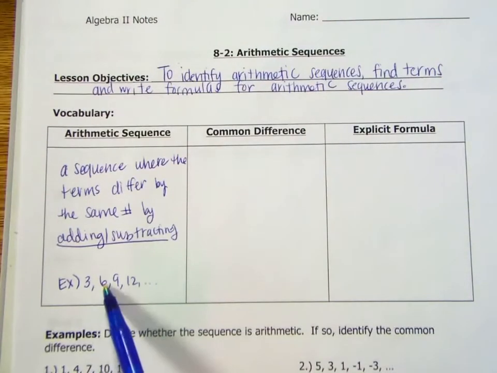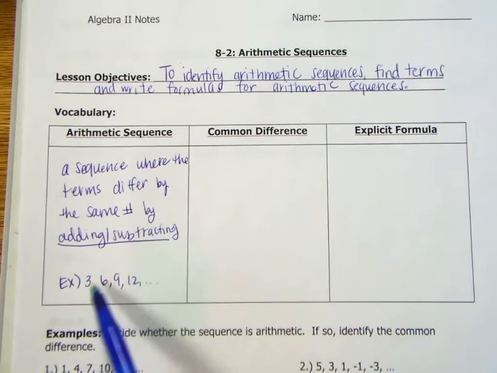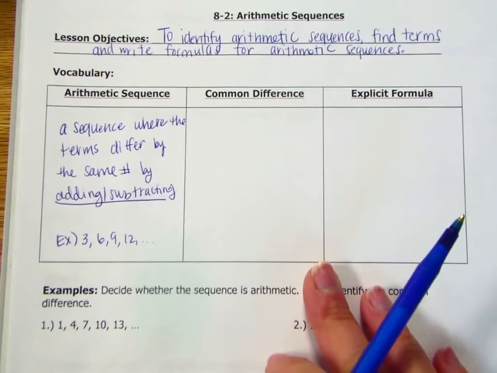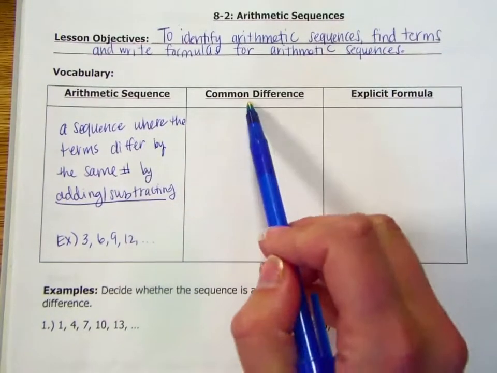To get the second term, we add or subtract something to the first. To get the third term, we add or subtract the same thing from the second. What is that number that we're adding or subtracting to get to the next term? 3. 3 is what we call the common difference.